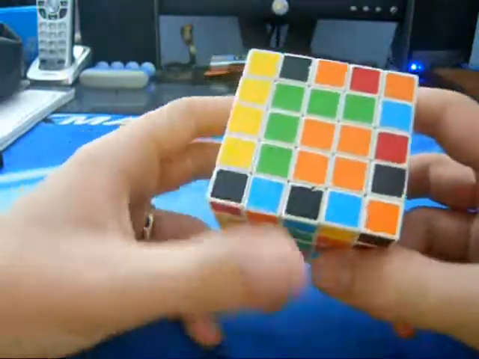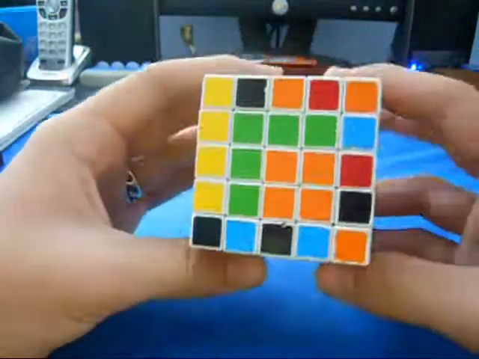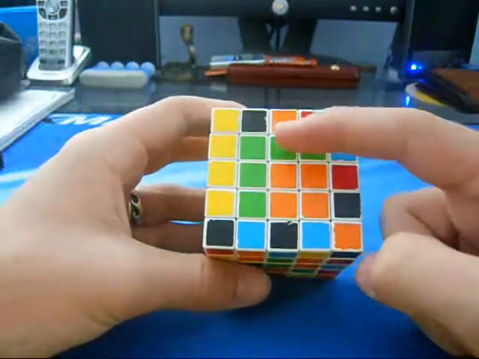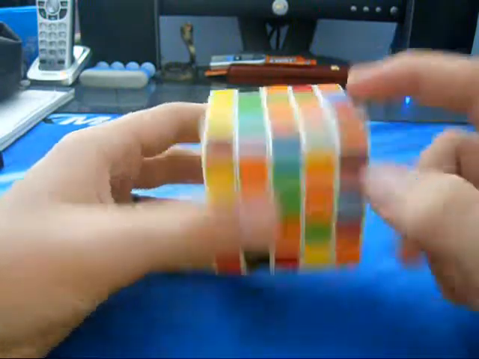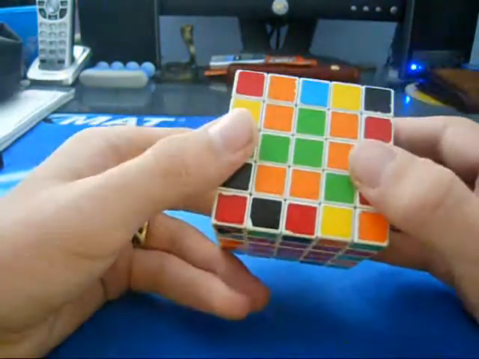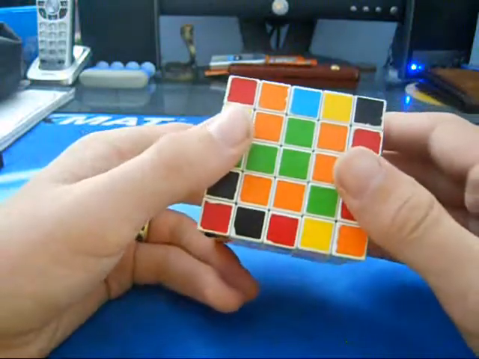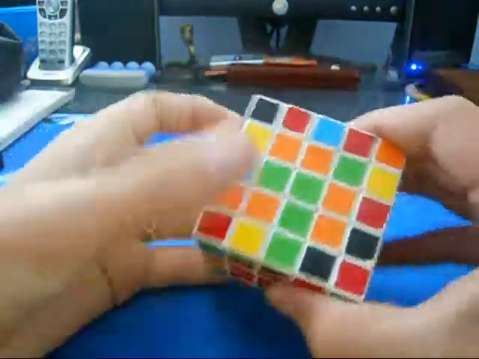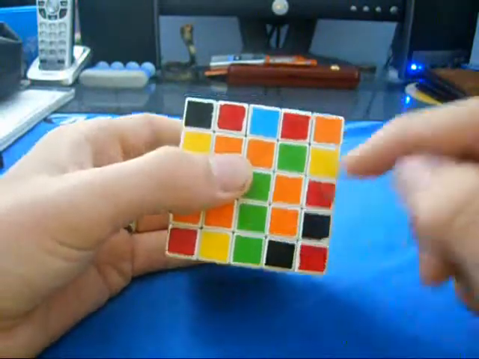Okay? Now we're on the last 2 centers. Now what you're going to want to do first is build the cross on both sides. Okay, so I can see that the orange is up here. So I'm going to want to, let's go with this one for right now because of its placement.